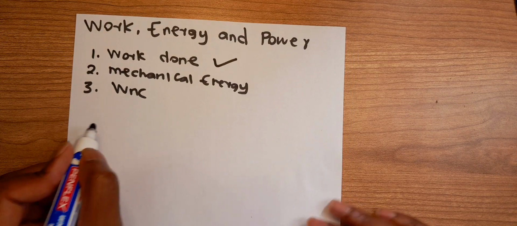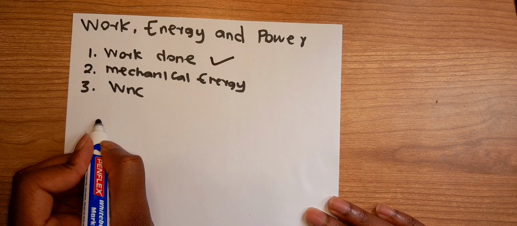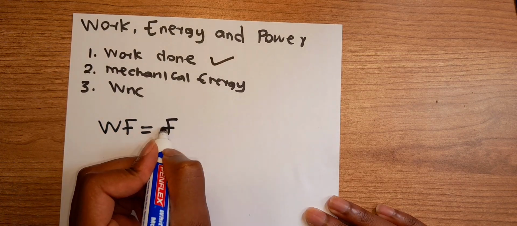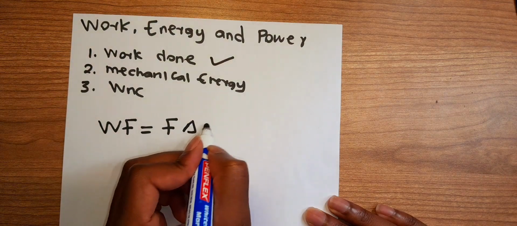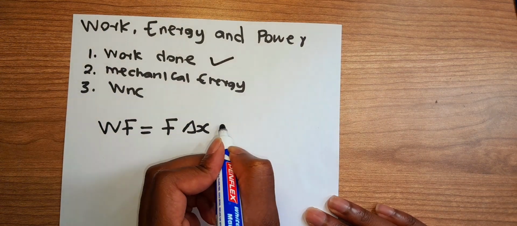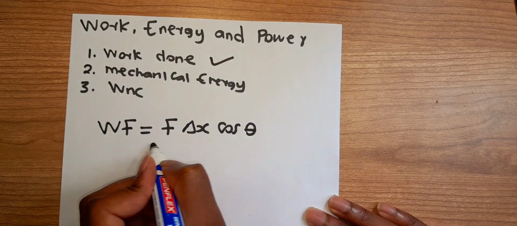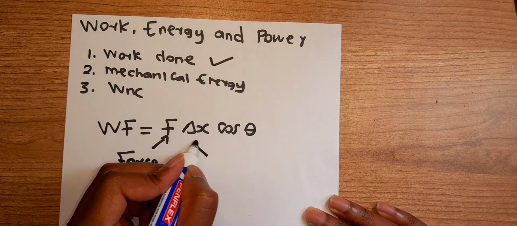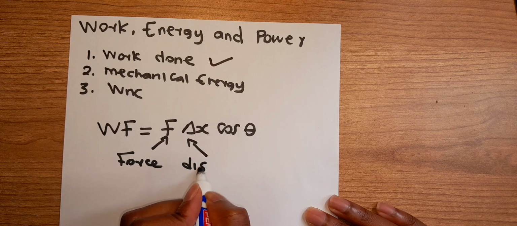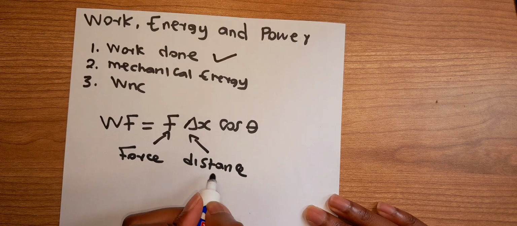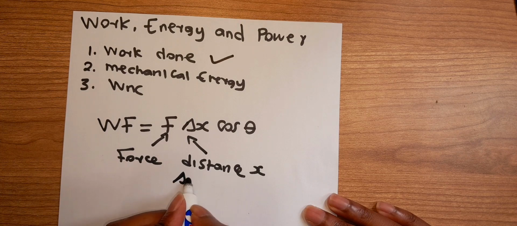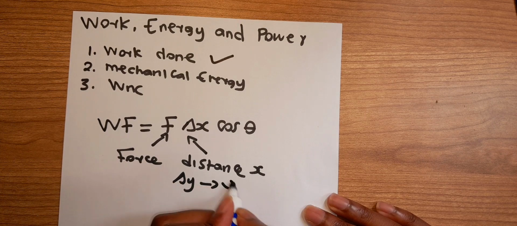So what is work done? The work done by a certain force equals that force times the change in x, that means the distance, times the cos of theta. F is the force, and change in x is the distance, in the x direction. If it was changing in y, it would be the distance in the y direction.